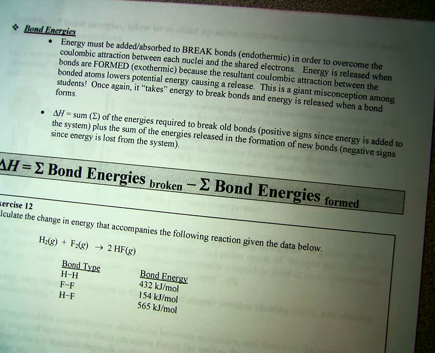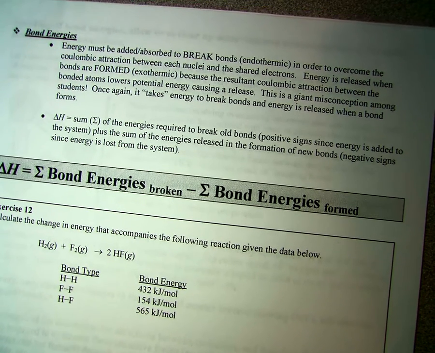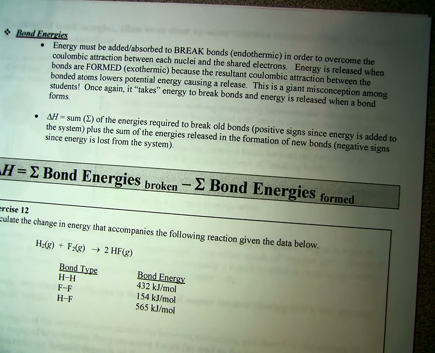The thing about bond energies is that you need to realize that in order to break or form bonds, you have to have energy. So energy is going in to break them, energy is being released to form them. So endothermic is when you're breaking the bonds, that is taking energy in. Energy is released when they're formed, that's exothermic.